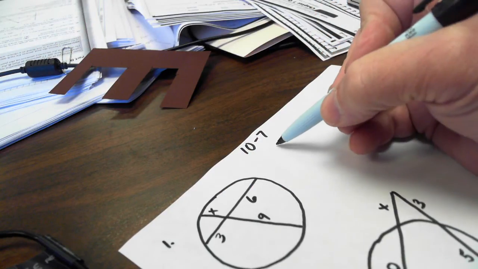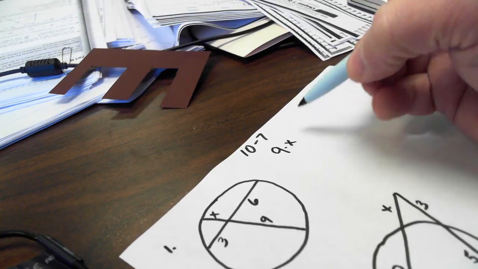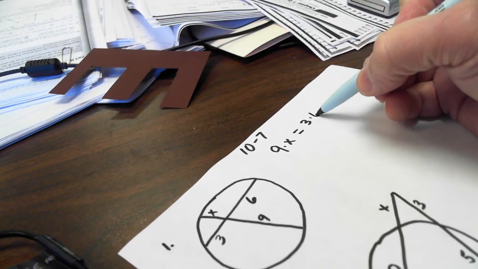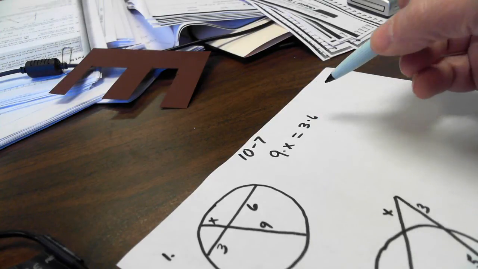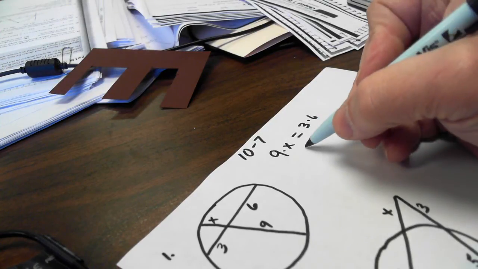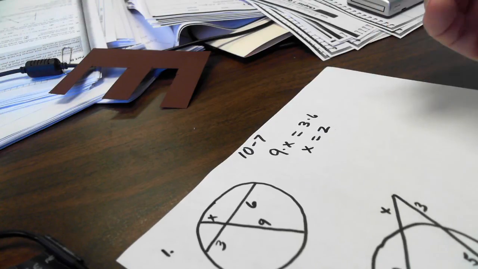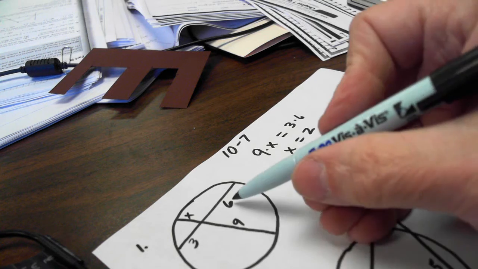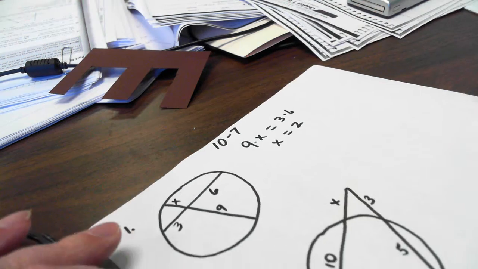So in this case, 9 times x has to equal 3 times 6. So if 9x equals 18, of course, x is 2. Not too bad. Remember the rule? Piece times piece equals piece times piece.